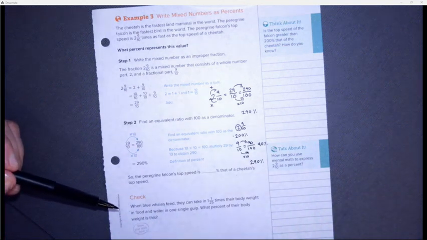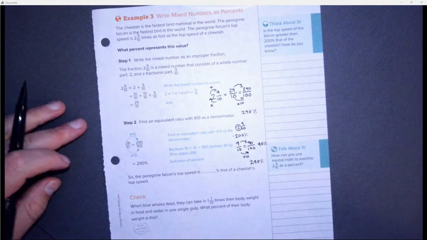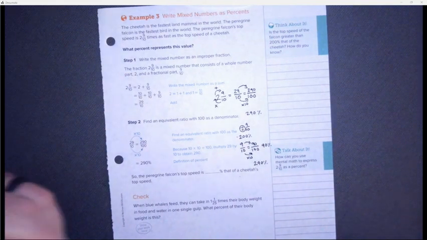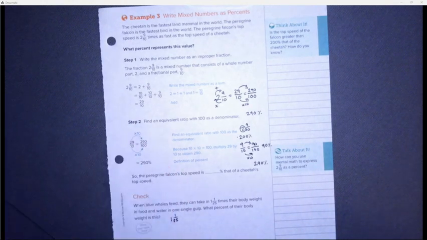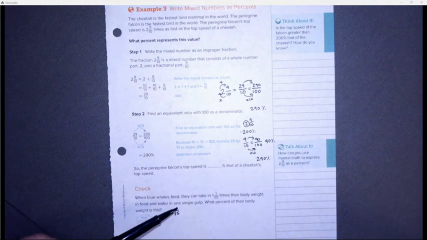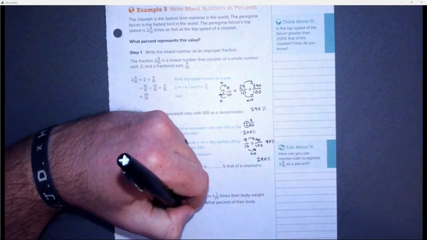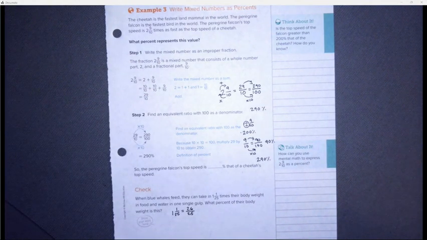Now let's look at our check problem at the bottom of the page. It says, when a blue whale feeds, they can take in 1 1/25 times their body weight in food and water in one single gulp. What percent of their body weight is this? We know it's 1 1/25. And I'm going to work this using both methods. So the first method, let's do the improper fraction method. So 25 times 1 is 25, plus 1 is 26. We keep our denominator, so it's 26 25ths.